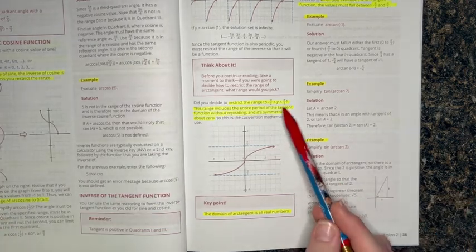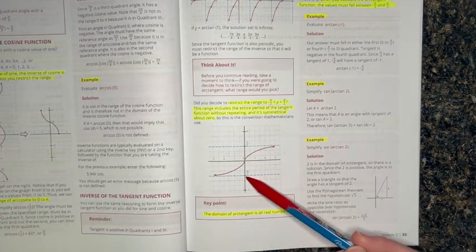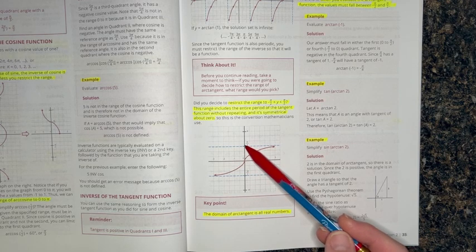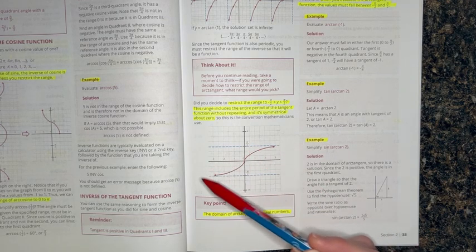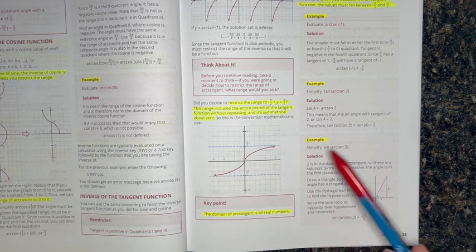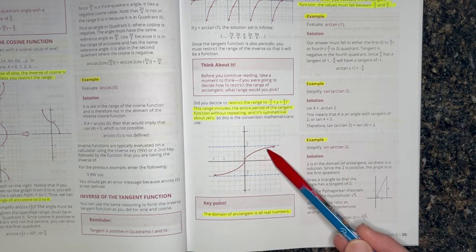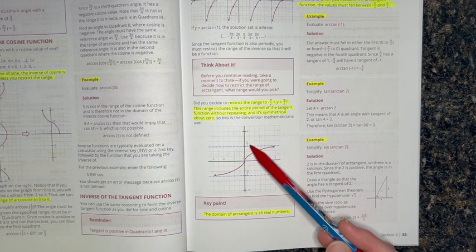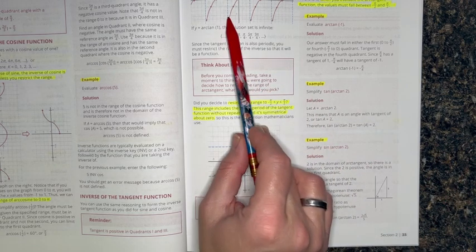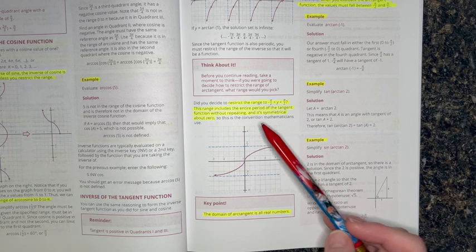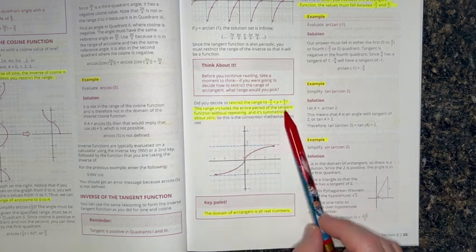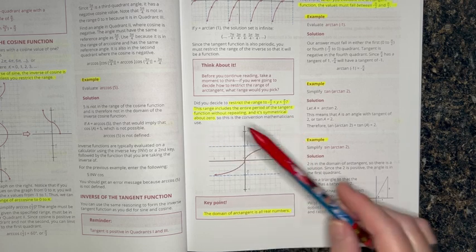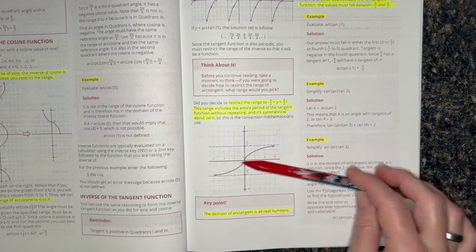So if we take the range from negative pi over 2 less than y, which is less than pi over 2, then we can get one continuous thing that actually has a domain of all real numbers, because this arrow goes on and on forever, getting closer to pi over 2 but never crossing it, right? Because that's where our asymptotes are. It says the range includes the entire period of the tangent function without repeating and is symmetrical around 0.